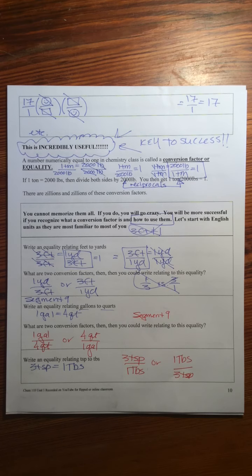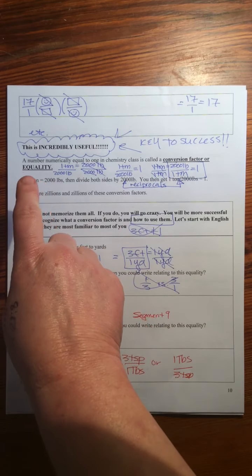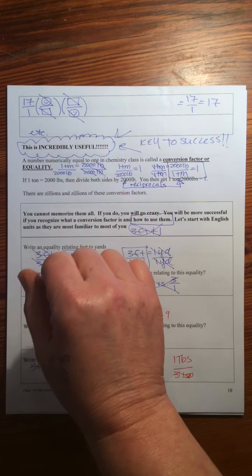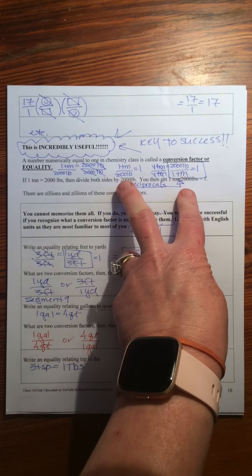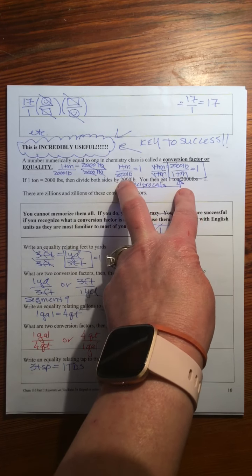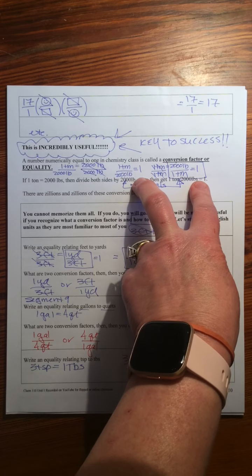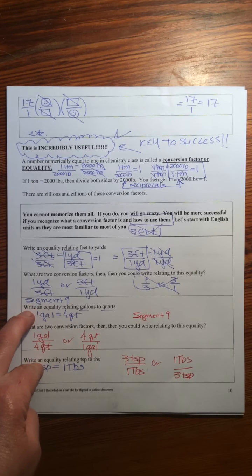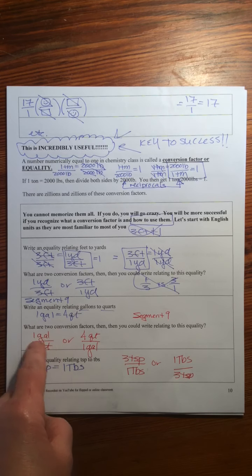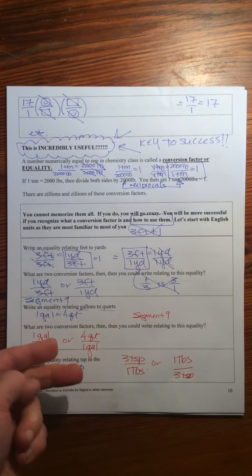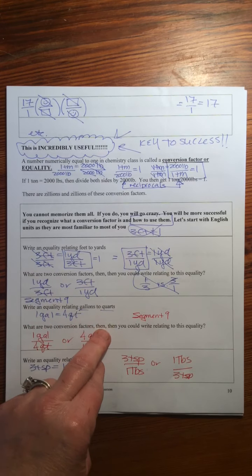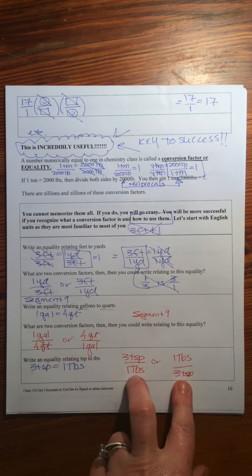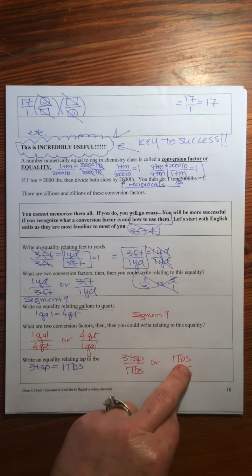In the last segment, I introduced equalities, where one number with a unit equals another number and a unit. And from that, we got two ratios that are reciprocals of each other that are numerically equal to 1, and we call those conversion factors. So you were supposed to do these last two on page 10, and you should have gotten 1 gallon over 4 quarts or 4 quarts over 1 gallon. These are reciprocals. 3 teaspoons equals 1 tablespoon, and here are our two conversion factors, and note they are reciprocals.